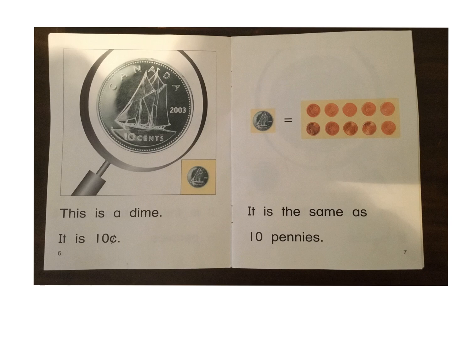Okay, what does this say? This is a dime. It is 10 cents. Good. Can you find the number 10 on the dime? Okay. 10. And can you find the word cents? That doesn't say cents. What does that say? That says Canada. Oh, there it is. Good job. Cents.